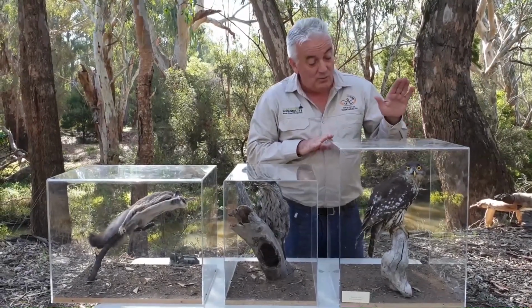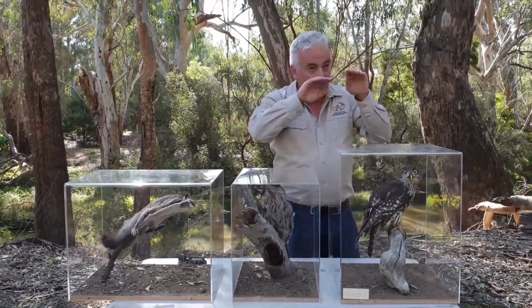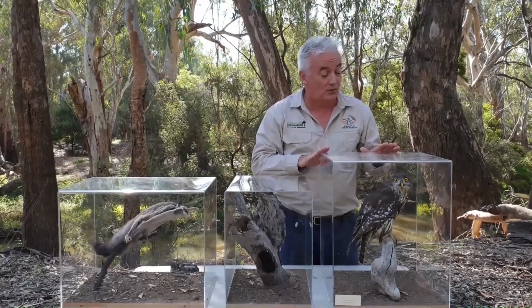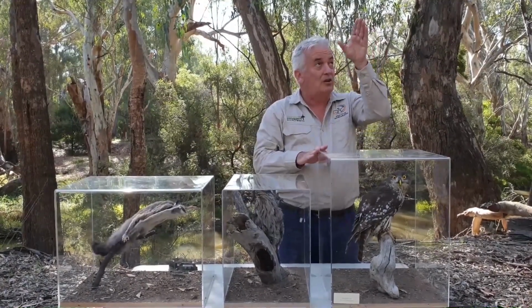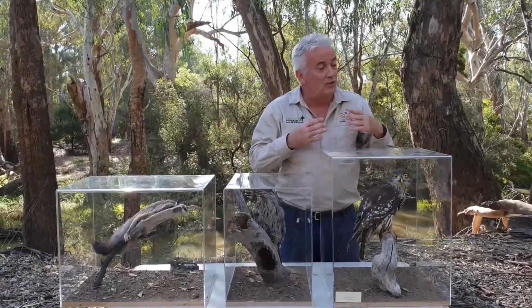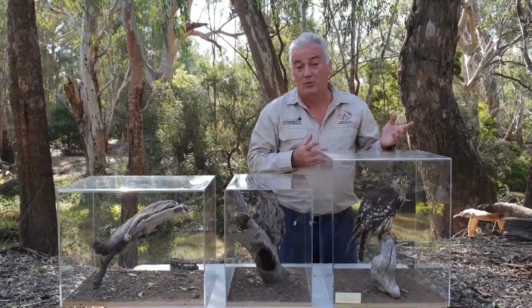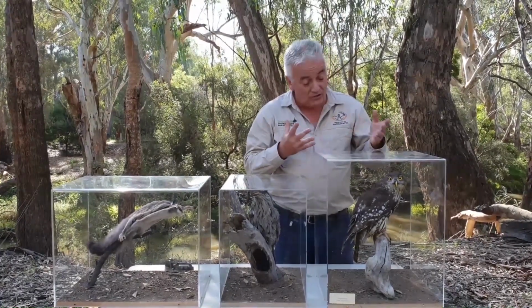The barking owl will sit up on a perch on a tree and scan around the area looking for lizards, mice, other birds, or possums. They'll take ringtails and brushtail possums as well, and they'll sit on a branch, scan an area looking for signs of movement. They've got wonderful eyesight. Their eyesight's about 100 times better than ours, so they've got sensational eyesight and night vision.